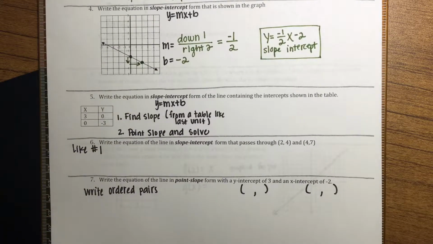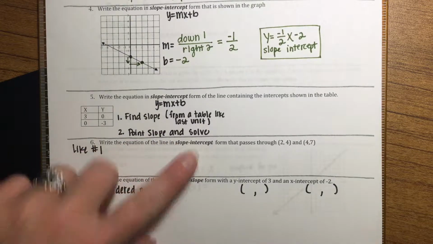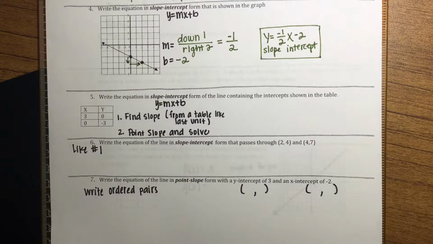Number 5 says, write the equation in slope-intercept form of the line containing the intercepts shown in the table. All right, so it says y equals mx plus b. It says find the slope from a table, just like we did in the last unit, and then we're going to plug in the point, slope, and solve. So this one actually has quite a few steps, but that's okay.